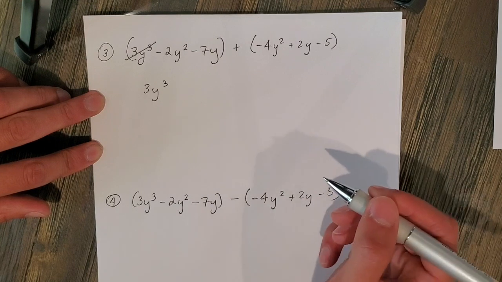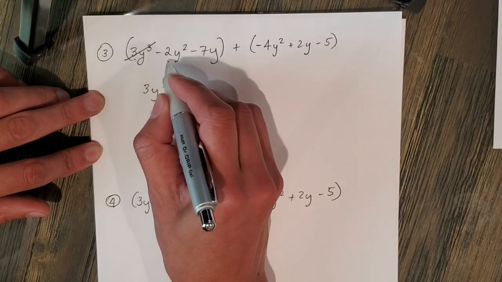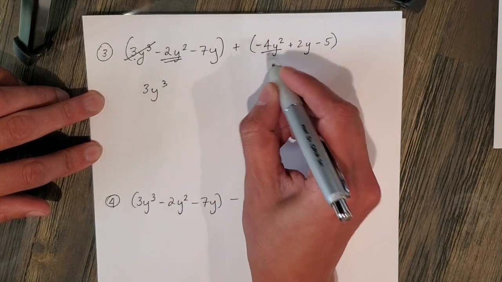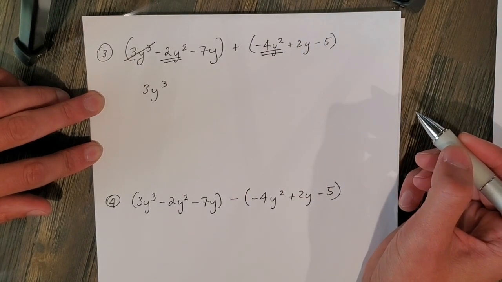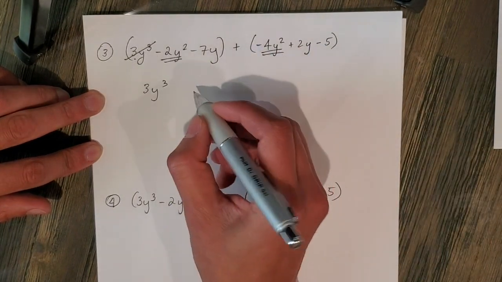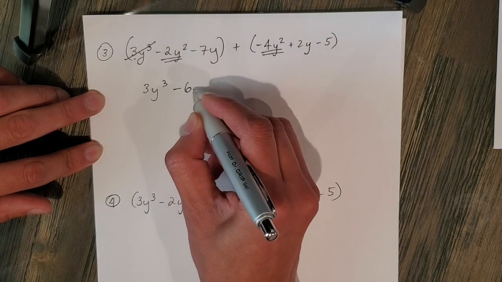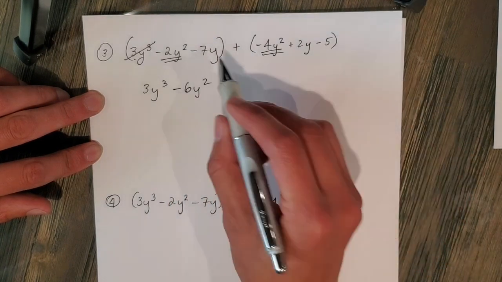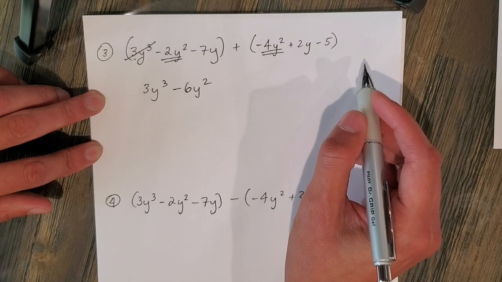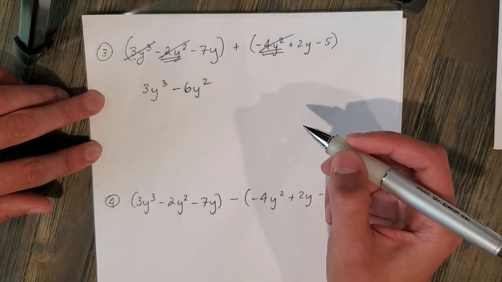Next are the y squares. So I'm going to go ahead and underline this one here twice. Okay, those are my like terms. Notice they're both negative, so I could go ahead and add them. So that's going to be negative 6y squared. Double check that there are no other y squares, and there aren't. So we're good. We're done with those.